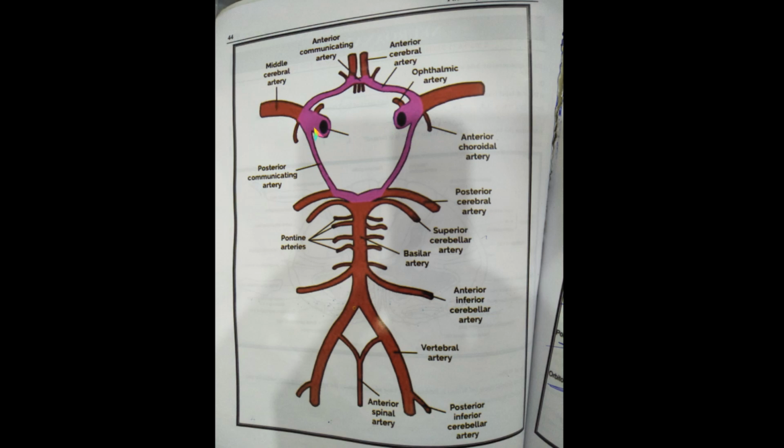Now the internal carotid artery gives further branches: this is the ophthalmic artery, and the lower branch is known as the anterior choroidal artery. The internal carotid artery gives the posterior communicating artery, which joins with the posterior cerebral artery and forms the circle of Willis. Upward are the two anterior cerebral arteries, which give the anterior communicating artery, joining with the internal carotid artery to complete the circle of Willis.